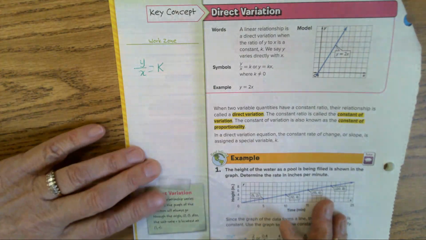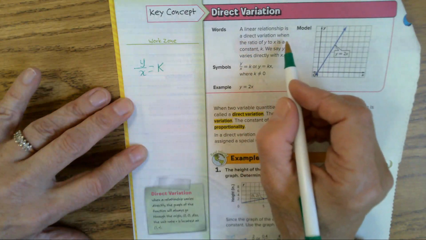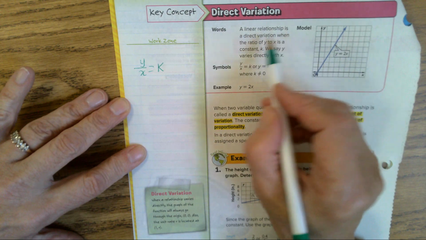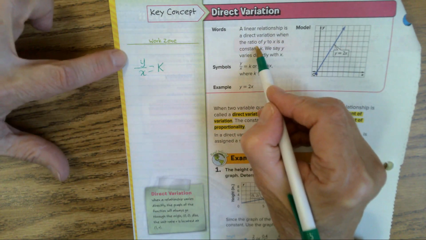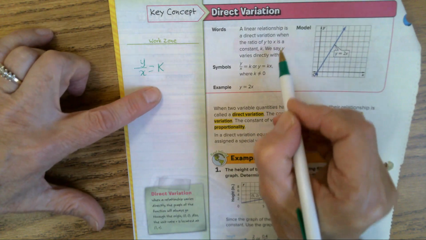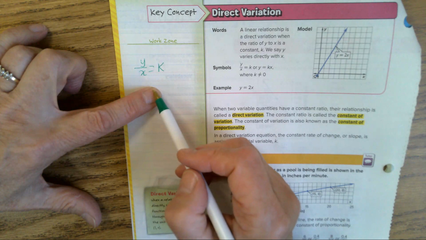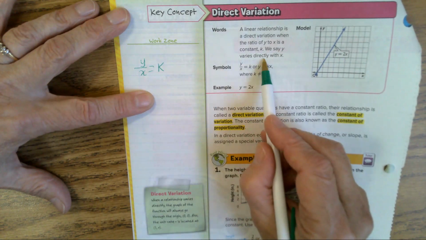That's a formula that we're going to be using. What's this? This is the direct variation. A linear relationship is a direct variation when the ratio of y to x is a constant k. We say y varies directly with x.